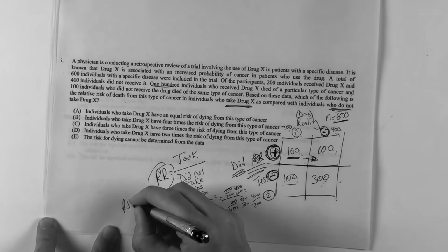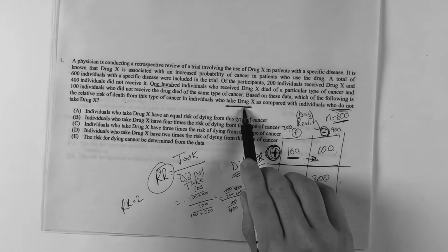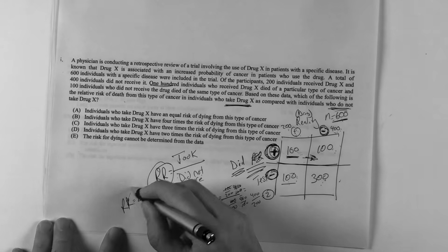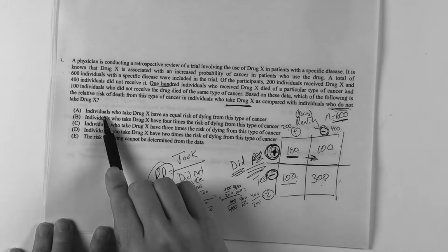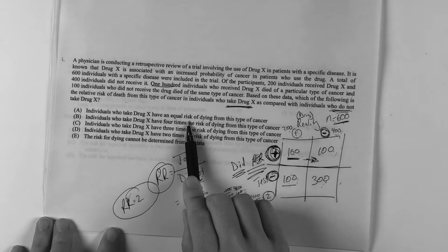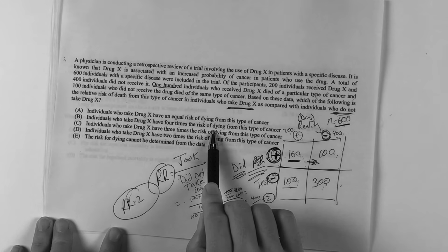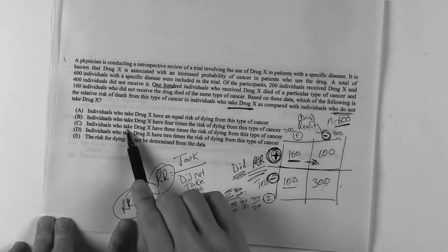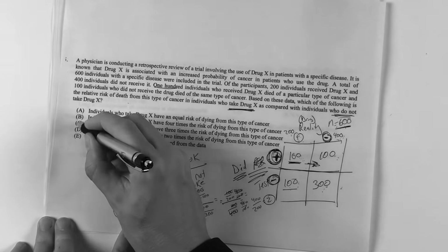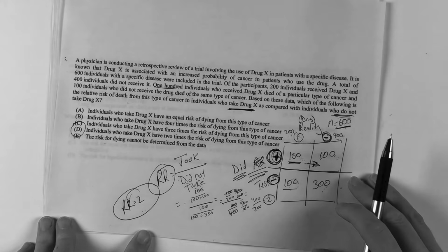So my relative risk of dying, of the people who take drug X compared to people who did not, is 2. So, is it A, individuals who take the drug X have an equal risk of dying? Nope, because if that was the case, it would have been 1. Individuals who take drug X have 4 times the risk of dying? Nope, it's not 4, it should be 2. Individuals who take the drug X have 3 times? Nope. Individuals who take the drug have 2 times the risk of dying, right there, okay? The risk of dying, yeah, it can be determined.